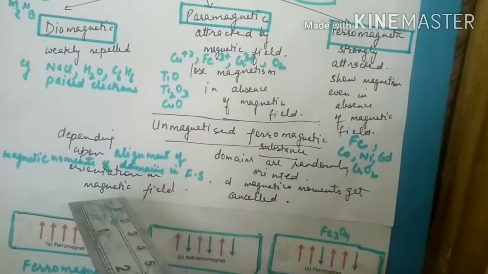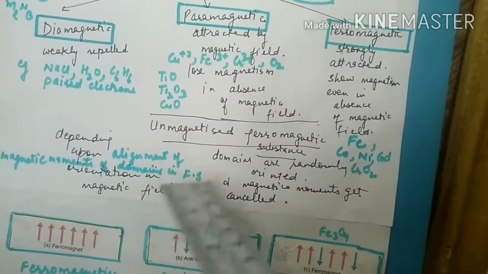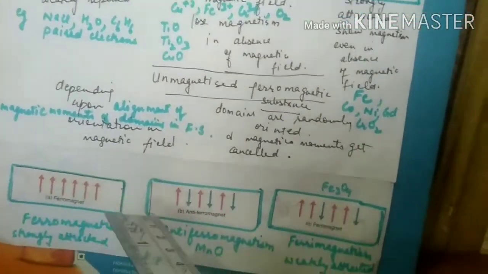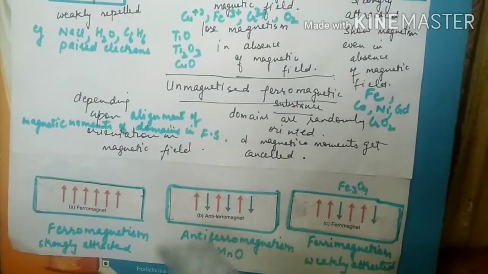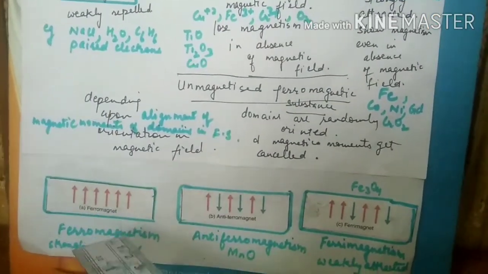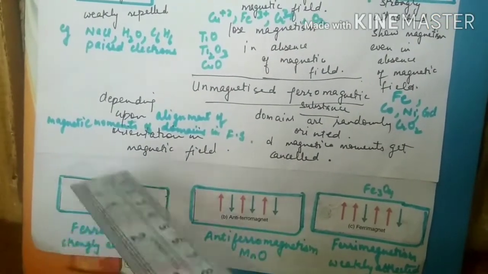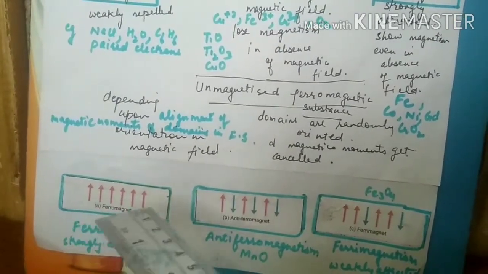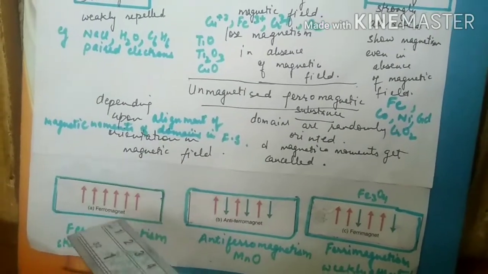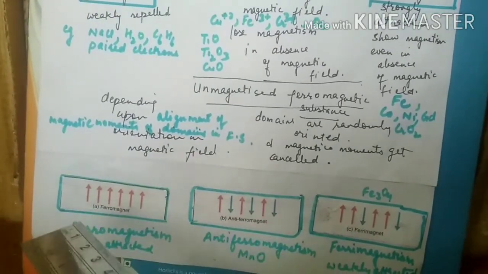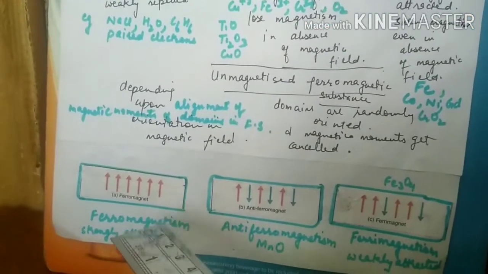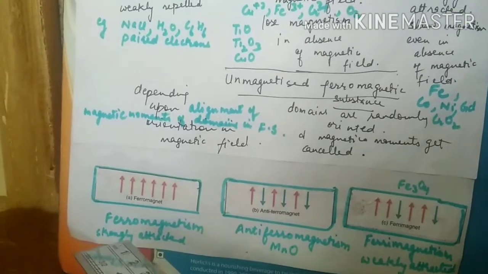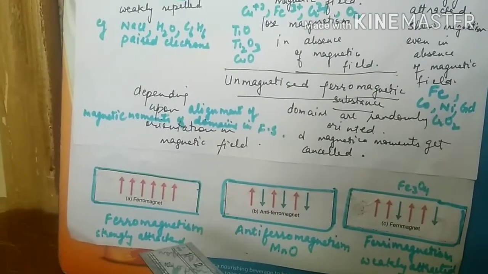Depending upon the alignment of magnetic moments of domains, these substances can be further classified into three categories. If all the domains are spontaneously aligned in the same direction, the substance is called a ferromagnetic substance and the phenomenon is called ferromagnetism. A ferromagnetic substance is strongly attracted by a magnetic field.